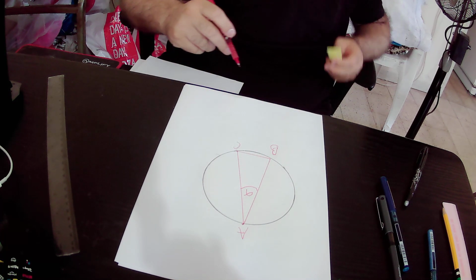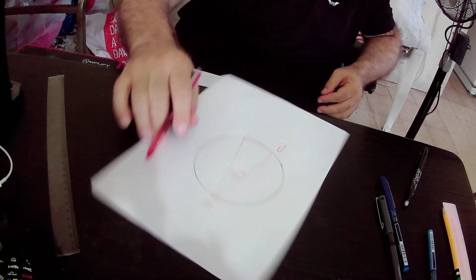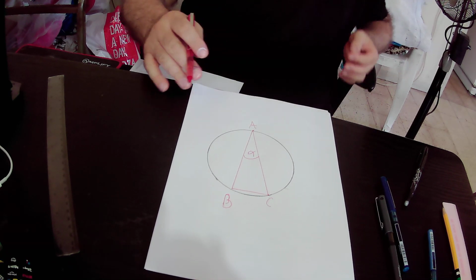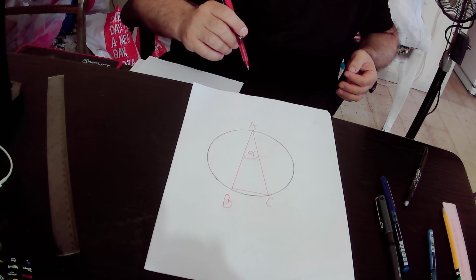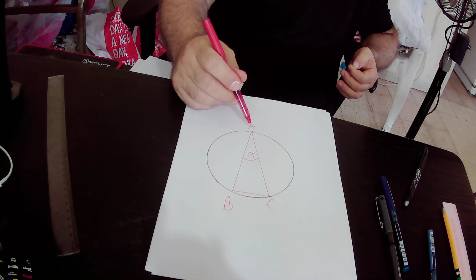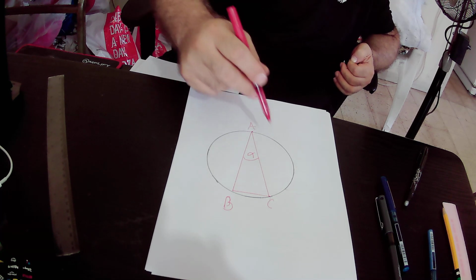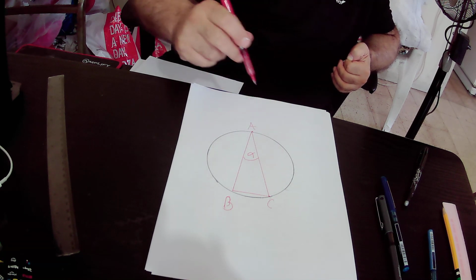So actually angle alpha is a peripheral angle because it is an angle inside the circle. The vertex of angle alpha is at point A, and point A is a point on the circle, and the curves of angle alpha are chords in the circle.